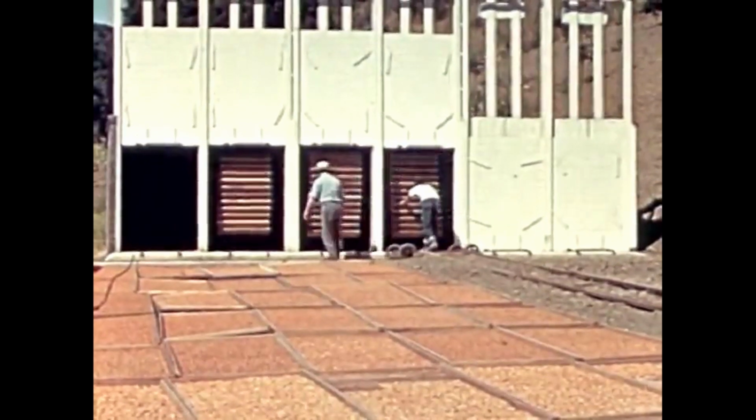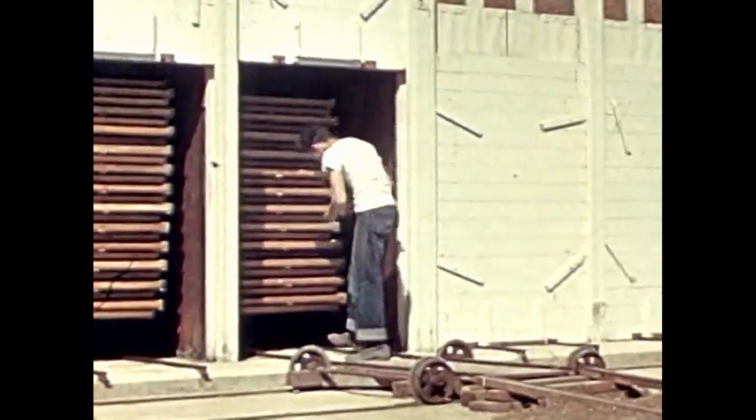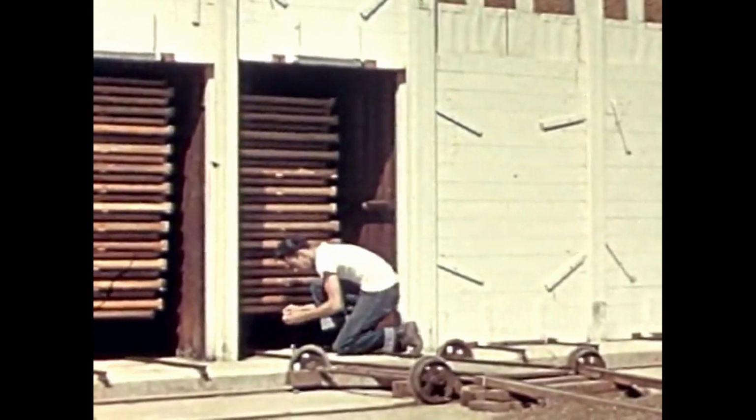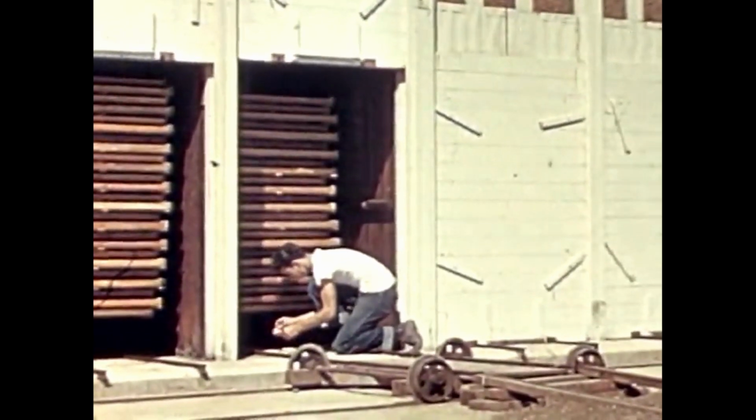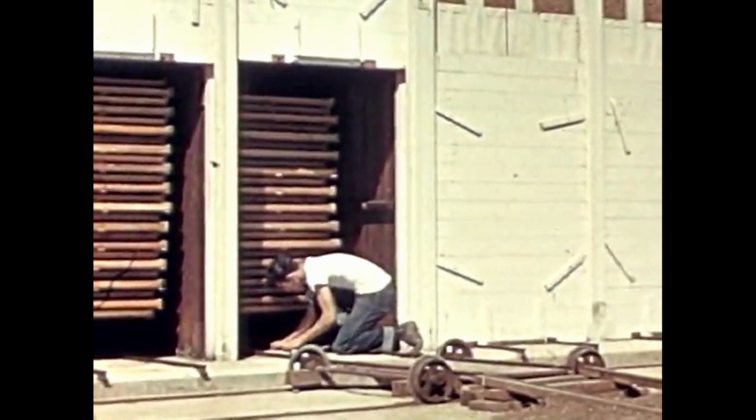If this fruit went directly to the dry yard, certain undesirable changes would take place. To forestall those changes, it is treated in tightly closed rooms with fumes of burning sulfur.